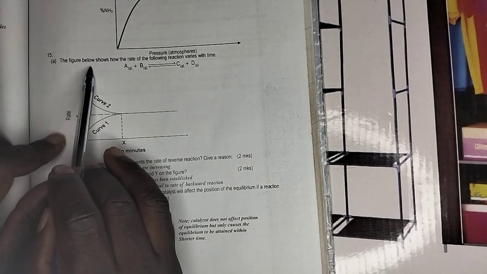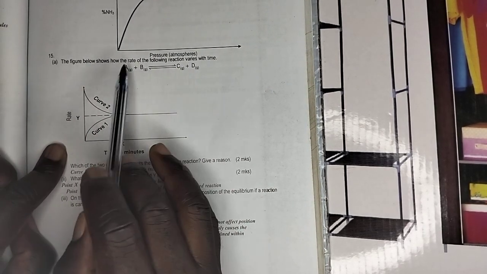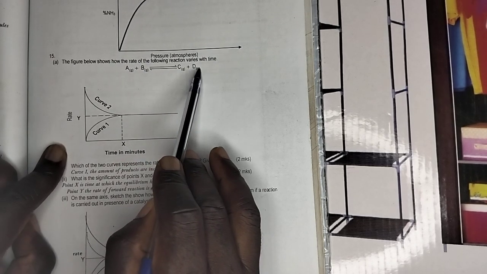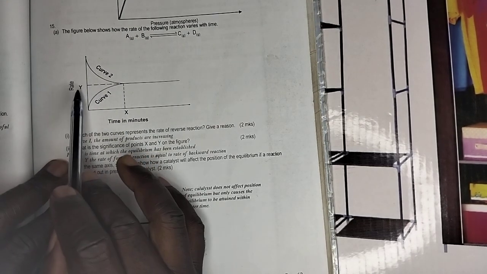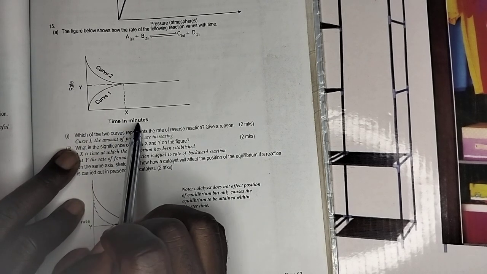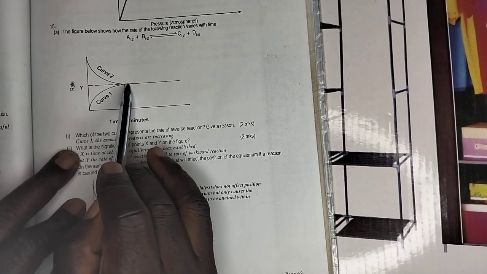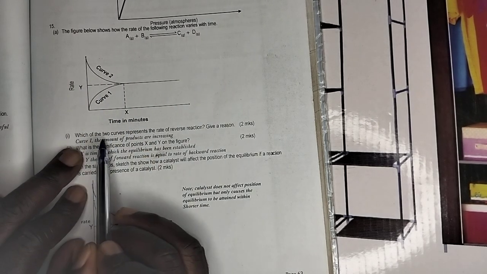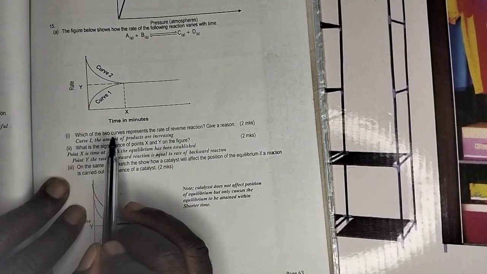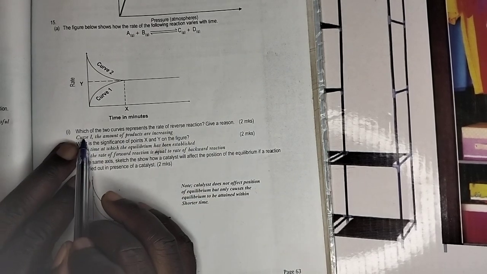The figure below shows how the rate of the following reaction varies with time. That is A plus B gives C and D. So we have rate on the Y axis, and time in minutes, then we have X, this is Y, this is curve 2, then this is curve 1. Which of the two curves represents the rate of the reverse reaction? Give a reason why. It is curve 1.